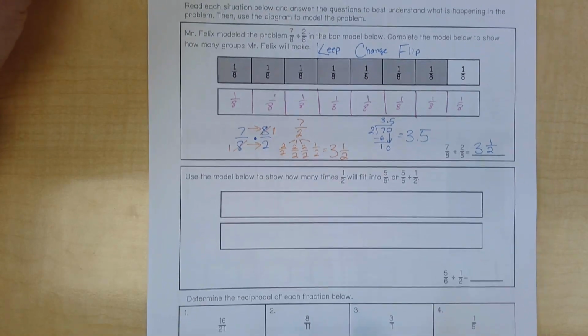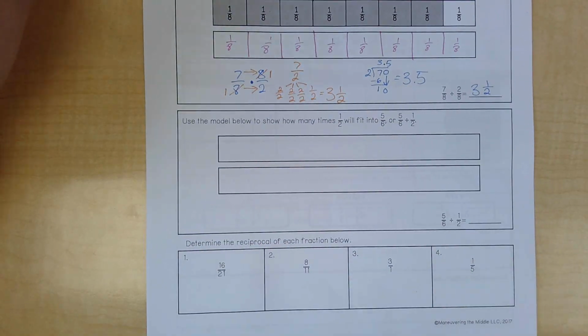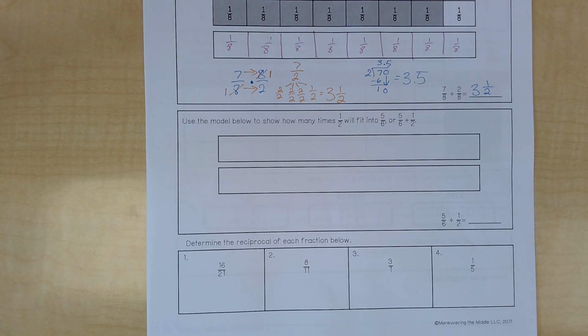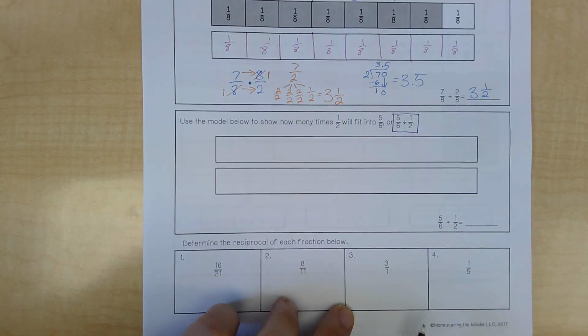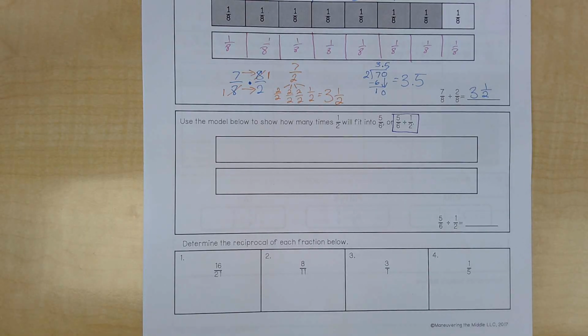All right, sliding on up. Okay, now it says use the model to show how many times 1/2 will fit into 5/6, or basically 5/6 divided by 1/2.